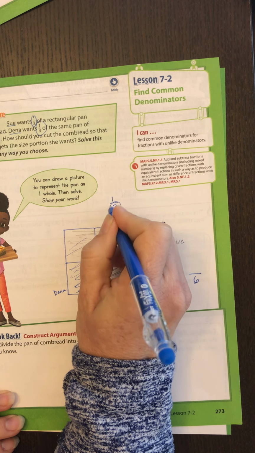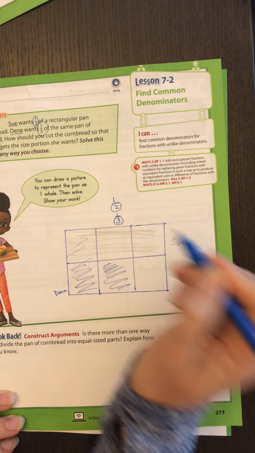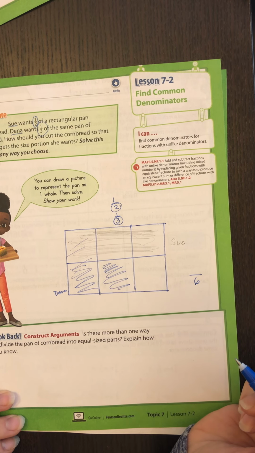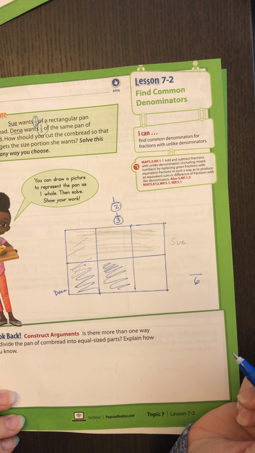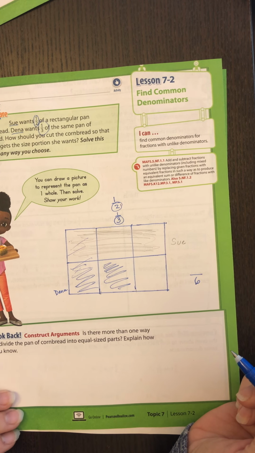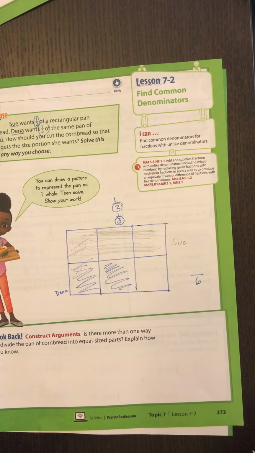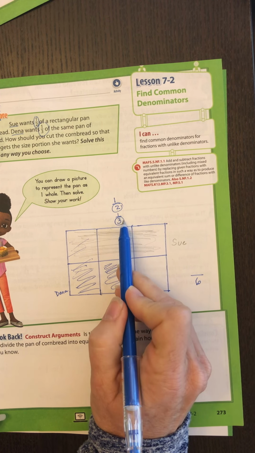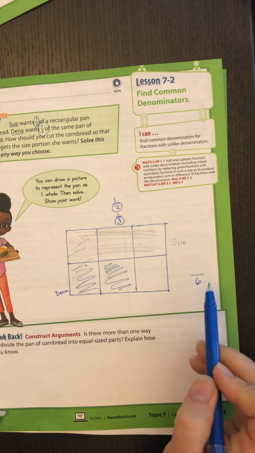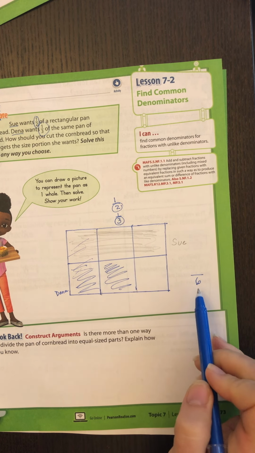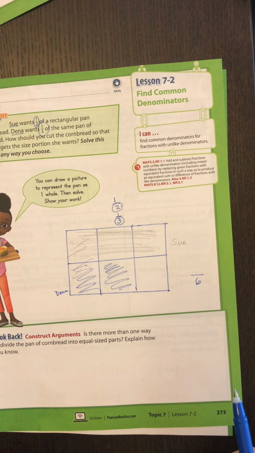Notice 2 times 3 equals 6. That is one way that you'll be able to find a common denominator. It's not always the least common denominator we'll find later, but it is an easy way to find a common denominator. Multiply the 2 unlike denominators, those numbers together, to get a common denominator.